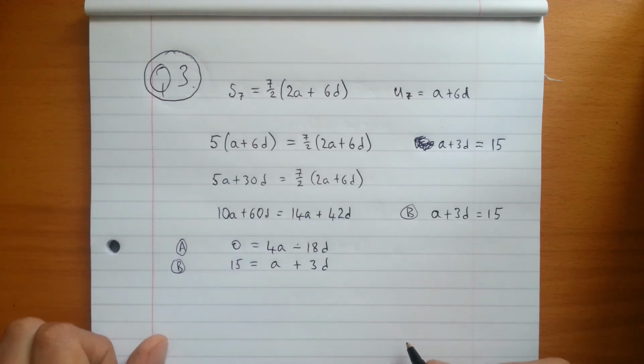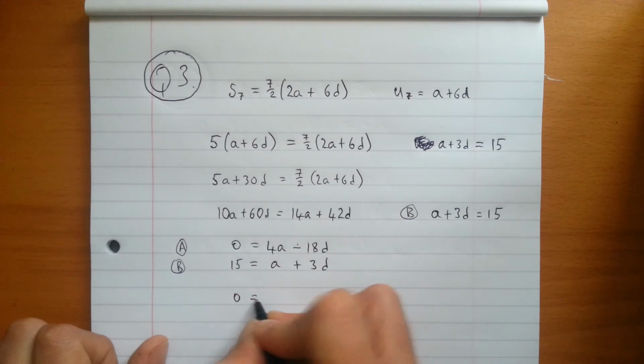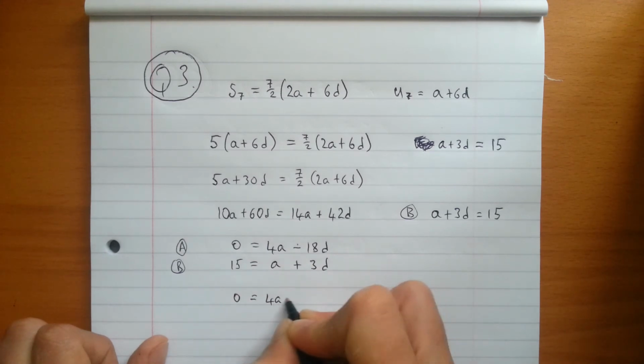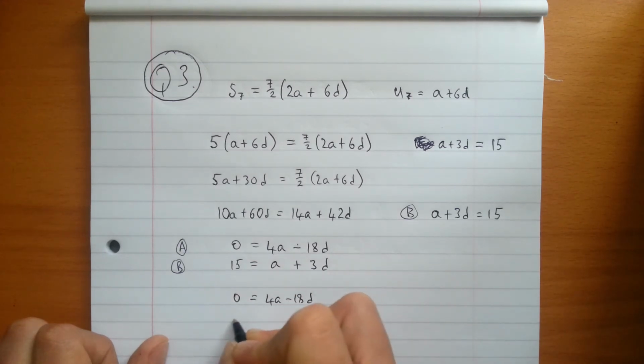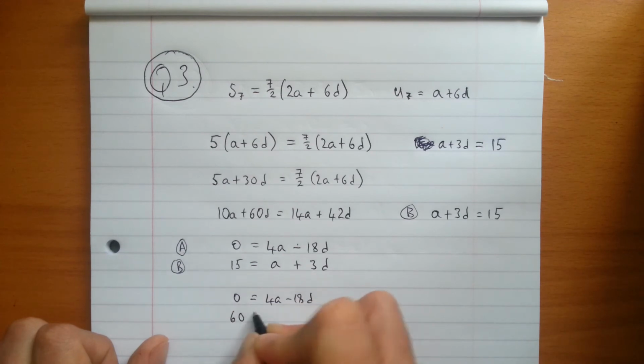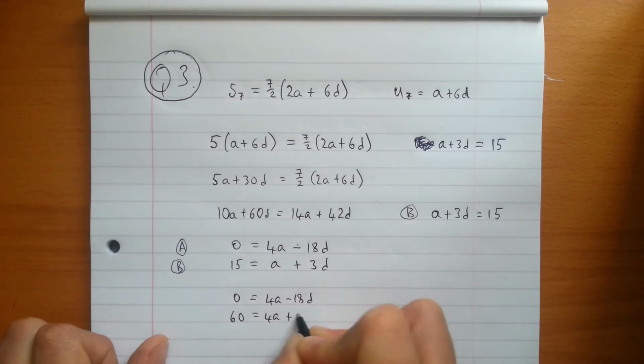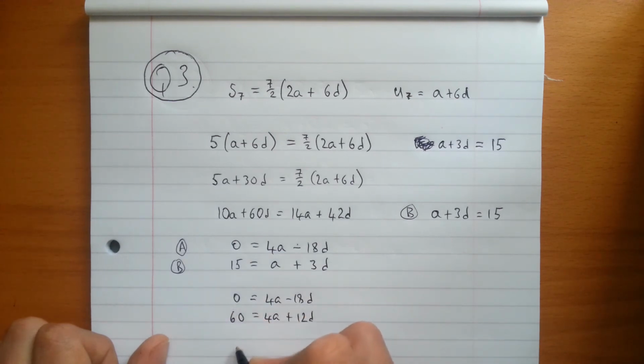Right, obviously the natural thing to do, I think, would be to times b by 4. I'm going to write them both down again. Hope I have enough space. And times it by 4, 60 equals 4a plus 12d. I'm then going to subtract, yeah? 60 minus 0 is 60. 4a minus 4a is 0. And 12 minus 18d is going to be 30d. And that gives me d equals 2.